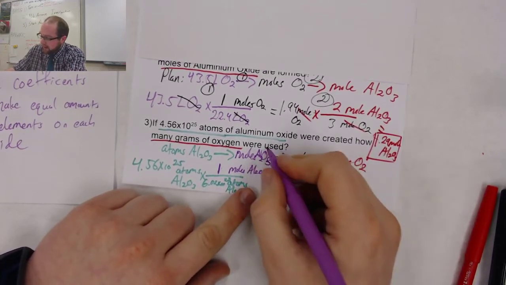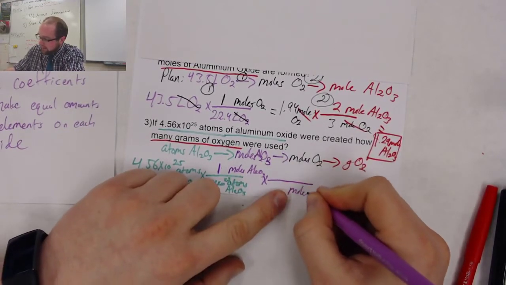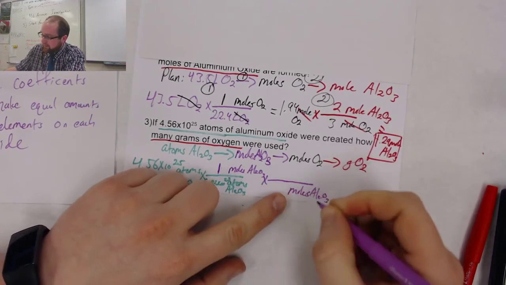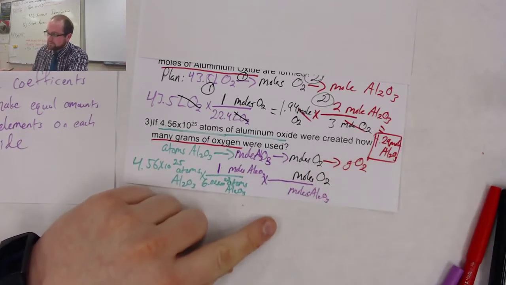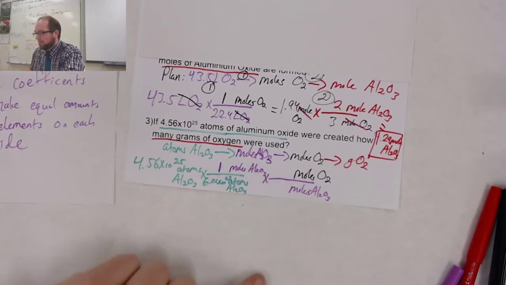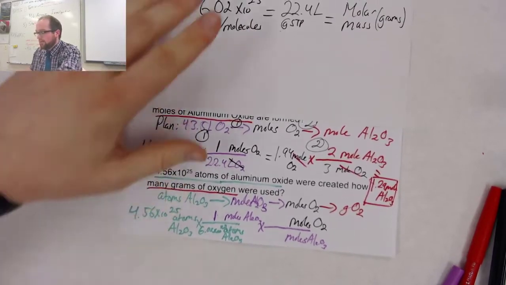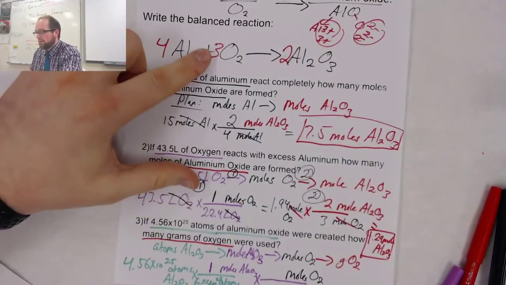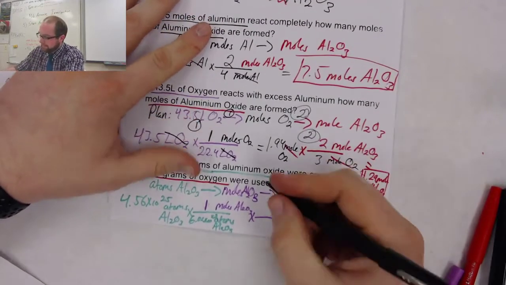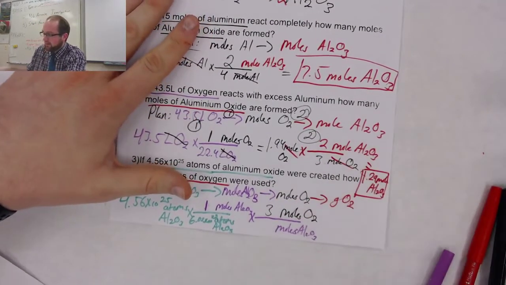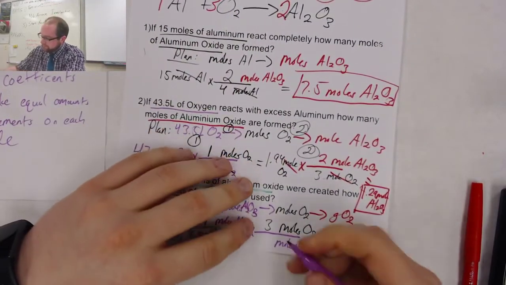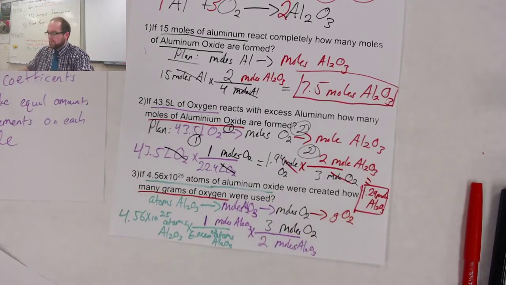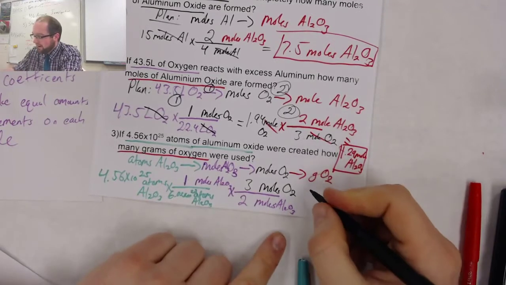Because now I want to take my moles of aluminum oxide and convert them into moles of O2 on the top. This is going to come from my balanced chemical equation, which we can go back up to the top and find: 3 moles of O2 on top this time rather than on bottom before, and in this case 2 moles of aluminum oxide. So that is our second step of math. Notice I haven't plugged in anything in my calculator yet because I still have a final step.